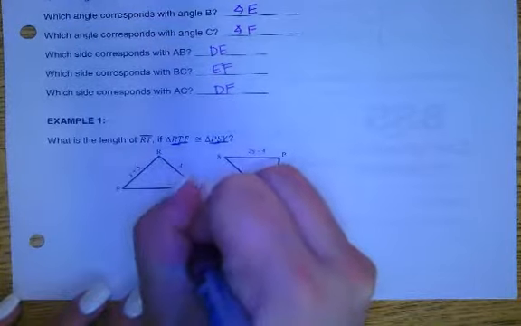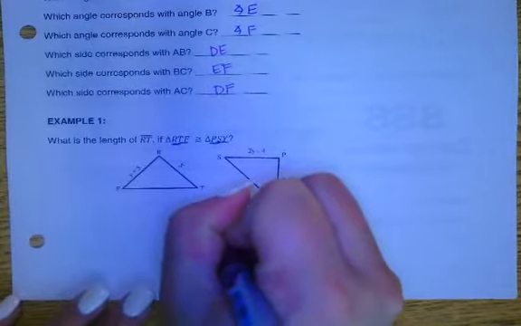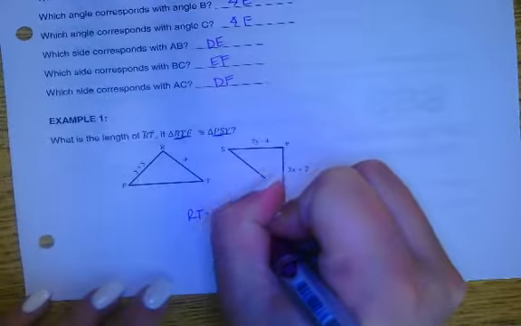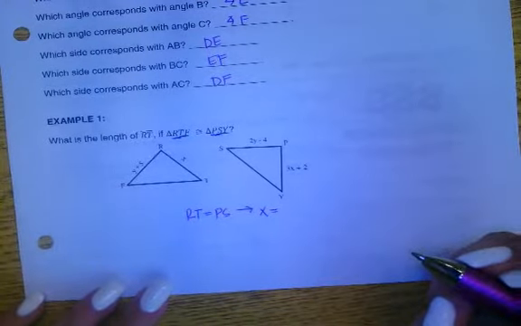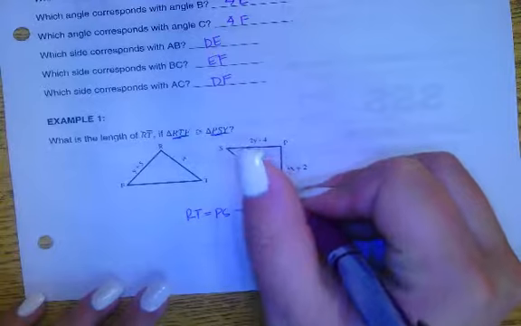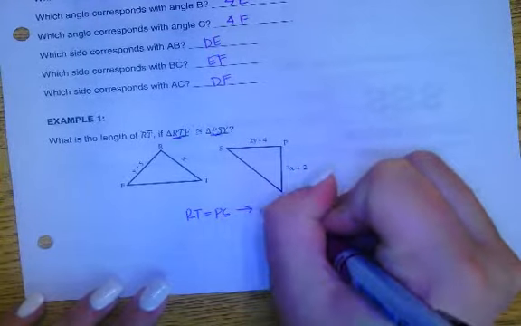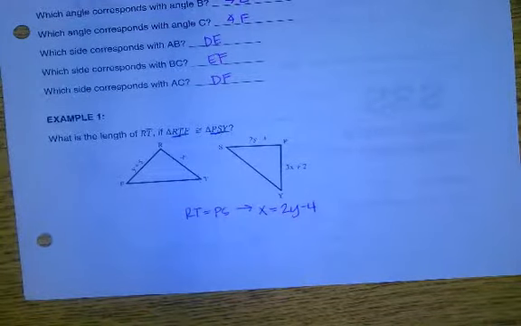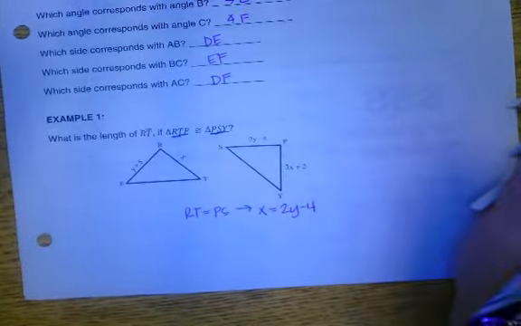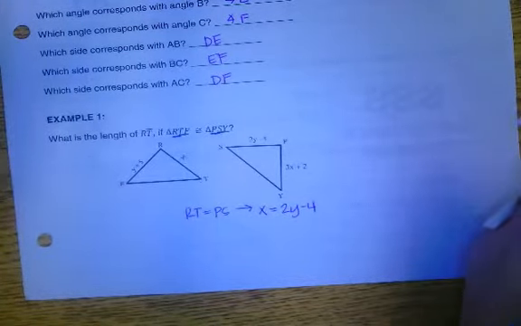So RT equals PS, which means x equals 2y minus 4. Because we have 2 variables, we know that we need to set up a system in order to solve for our missing pieces.